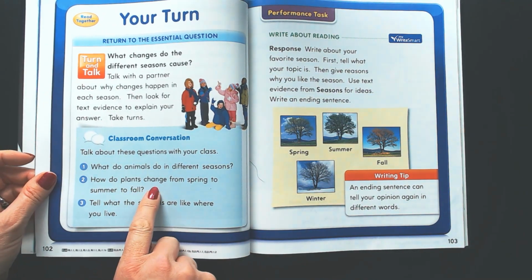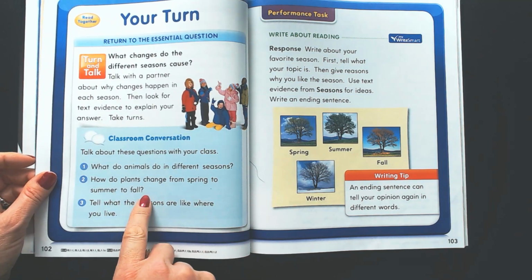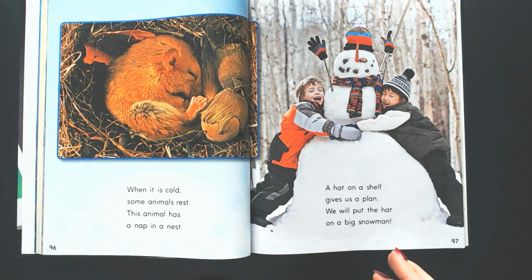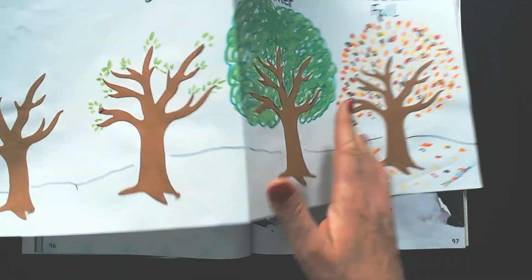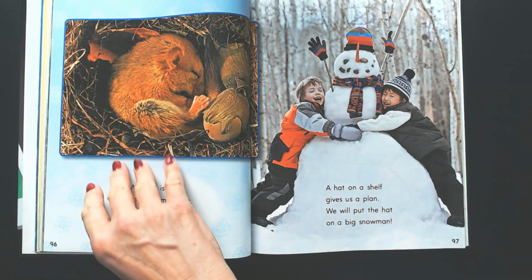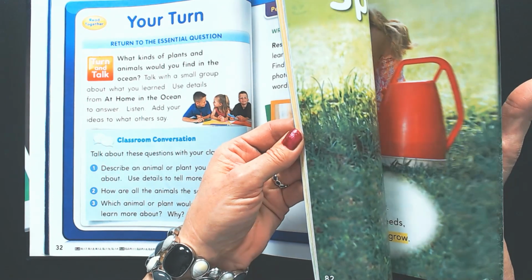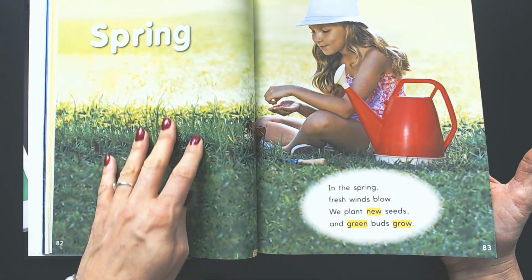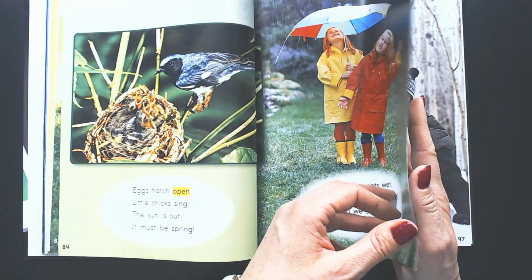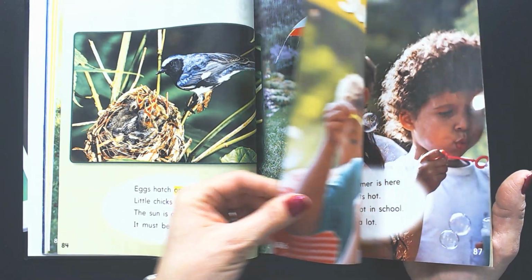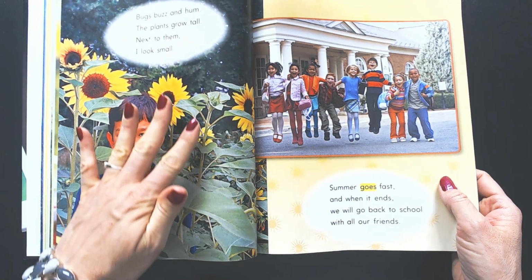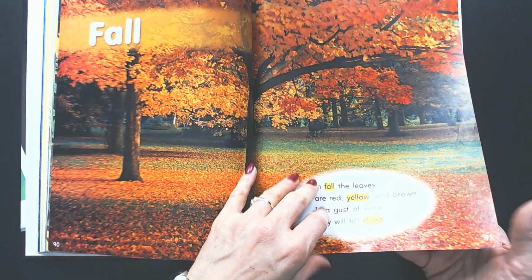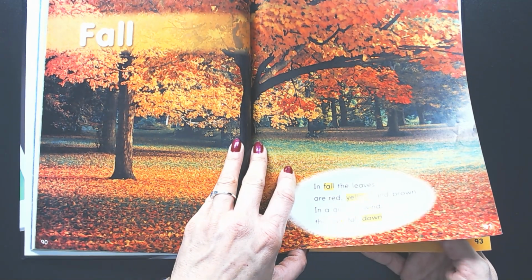How do plants change from spring to summer to fall? Okay, I had shown you in this tree, these right here, from spring to summer to fall. So let's just look at the pictures in this book. Okay, so in spring, it looks like they start growing. The plants start to grow and they're green. Okay, so they're just getting started growing. In summer, the plants grow big and tall. And in fall, they die off.